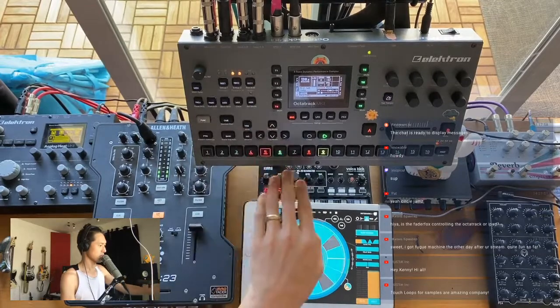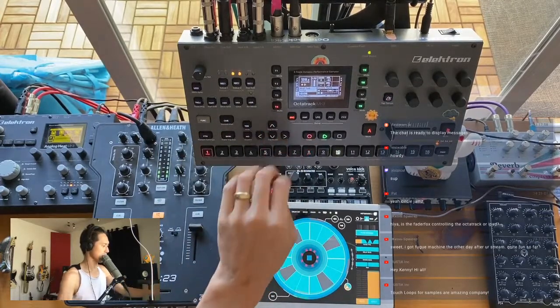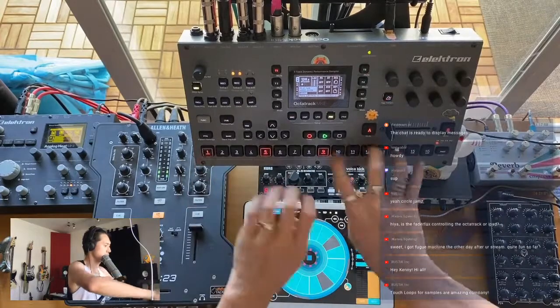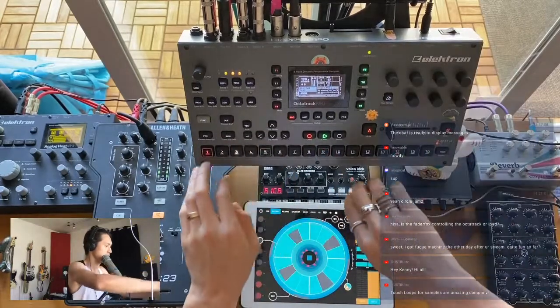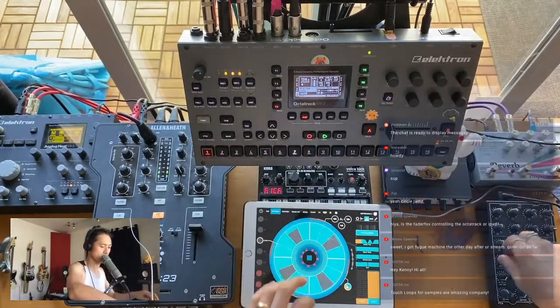Well, I'm just going to add a bass line here. Let's see. Right.